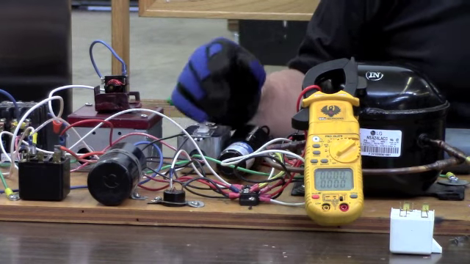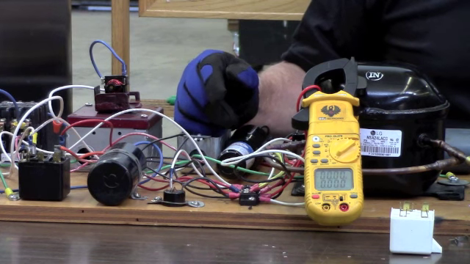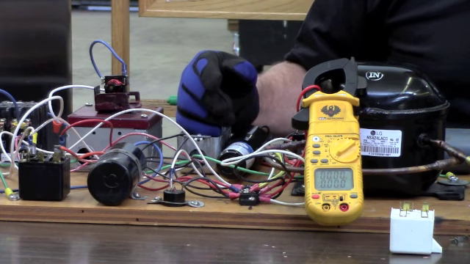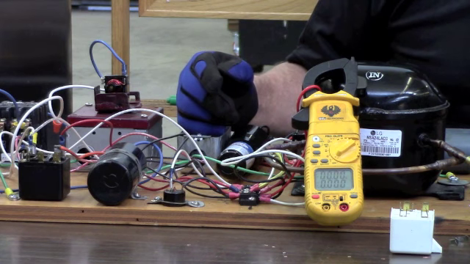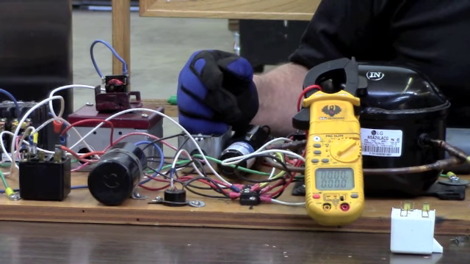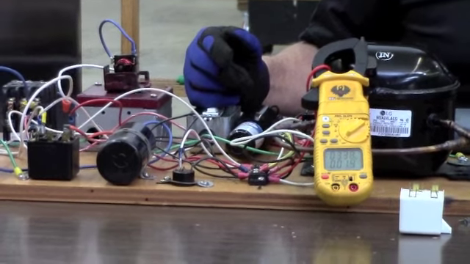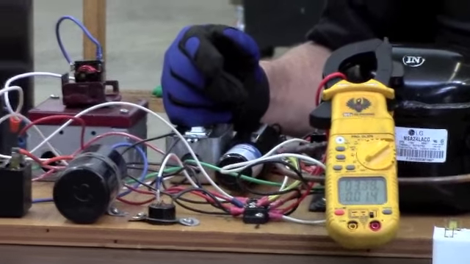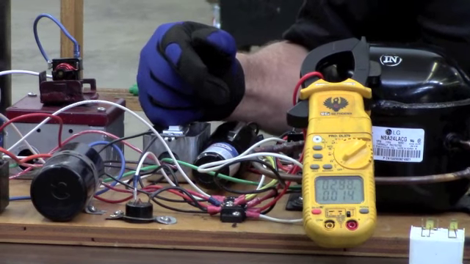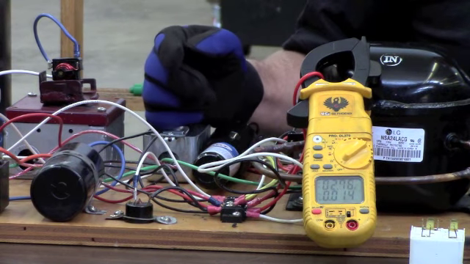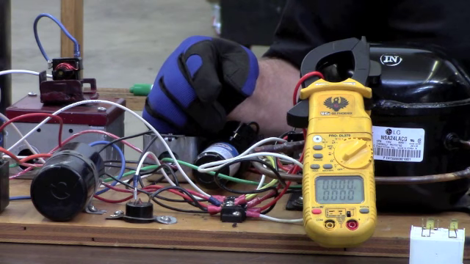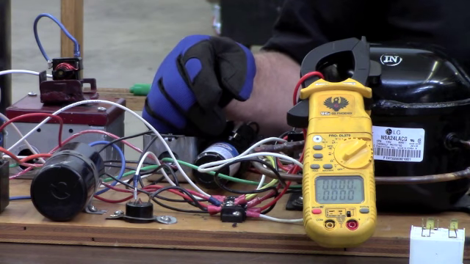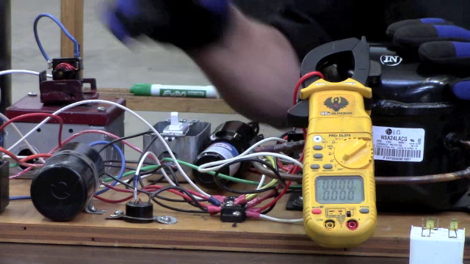As that current goes through there, it's going to get warmer and warmer in that PTC until it finally kicks out the start winding. So we can see there current's going through the PTC until it reaches its predetermined temperature, higher resistance, and it's actually going to kick out the winding.